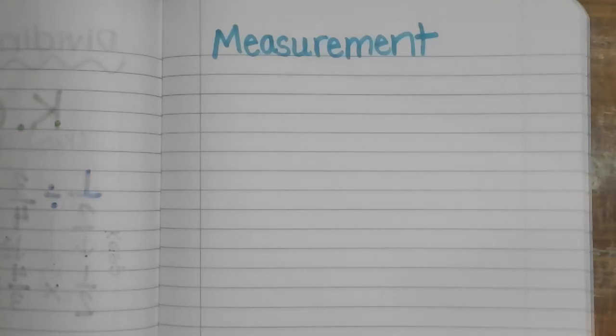Okay, as I said in the overview video, today we're going to use some time to make a quick chart about measurement. In this chart, there are two things I want to talk to you about before we start writing it down. When we're talking about measurement, there are two types of measurement we use here in the United States.